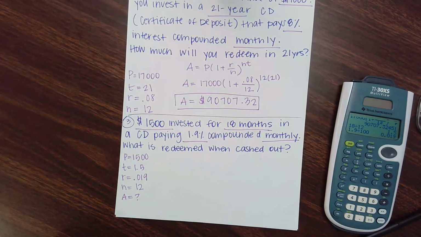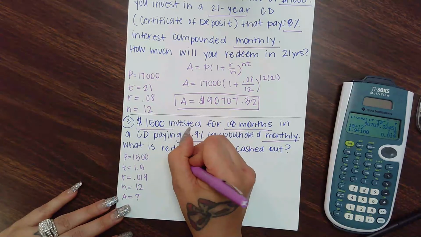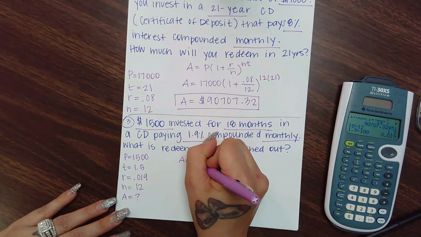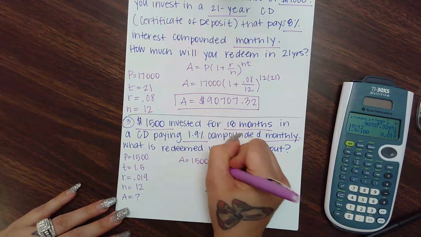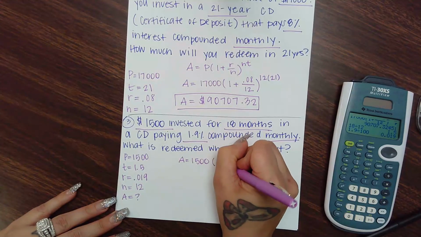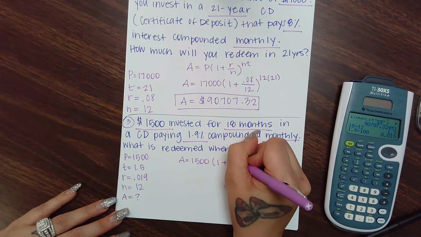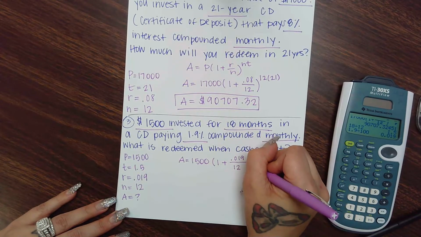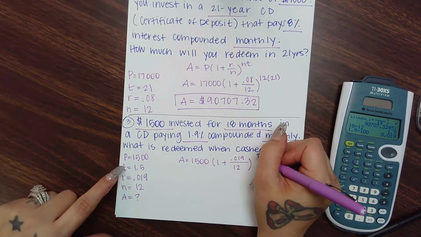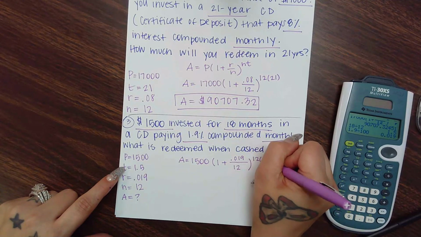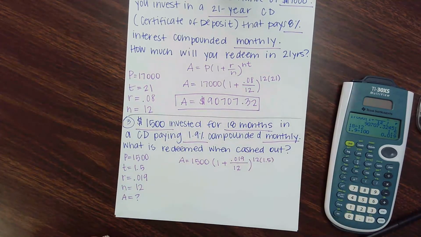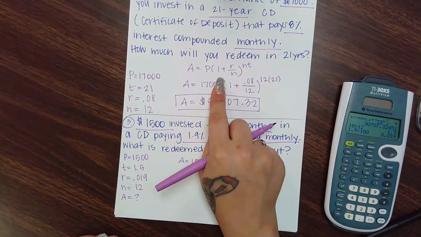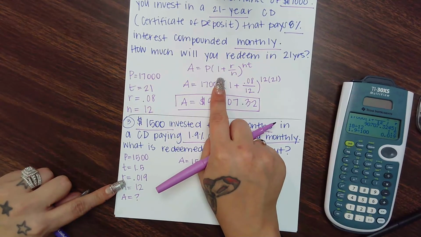I don't know that, but I know I'm going to use A equals 1500 open 1 plus 0.019 over 12 close, raised to the n times t power, so 12 times 1.5. That's me using this formula with this information and plugging it in.